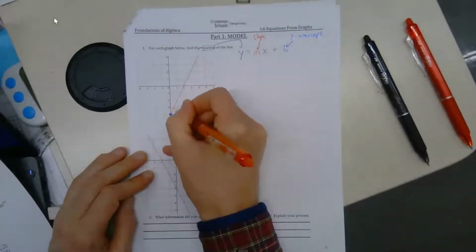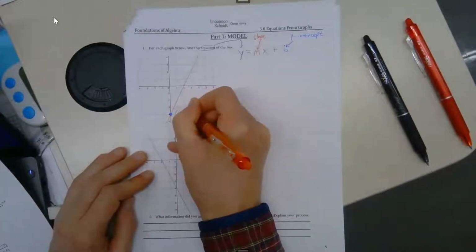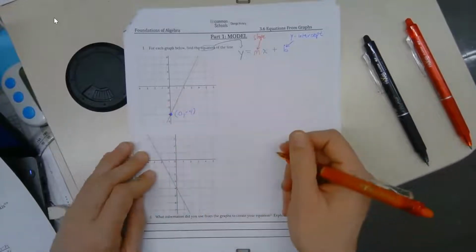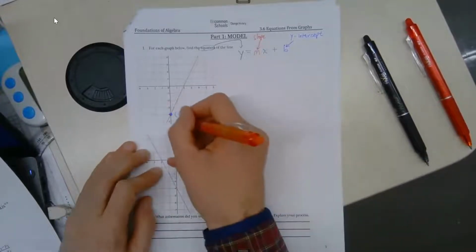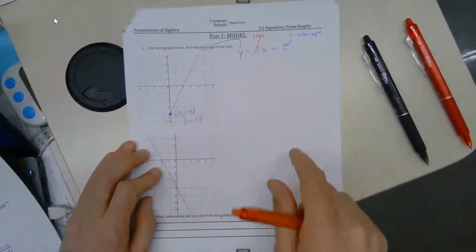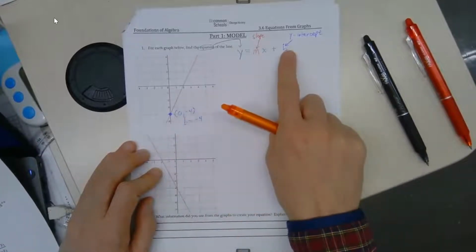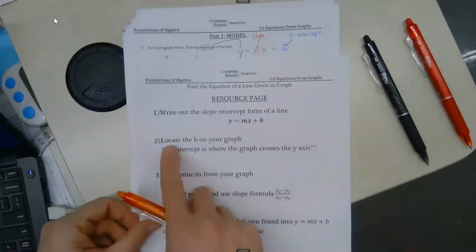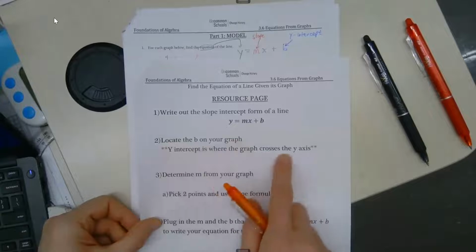And this coordinate is (0, -4). That means that b equals -4 because this is the y value of the y-intercept. So that was step 2, locate b on the graph.